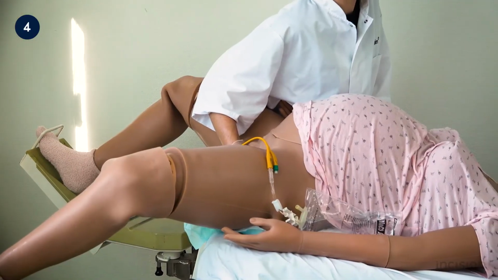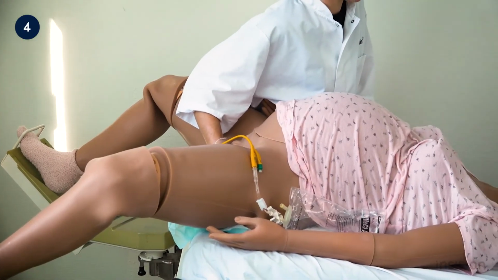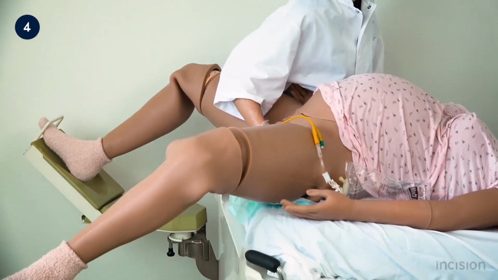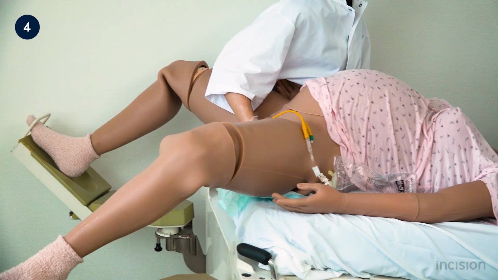The patient is transported to the OR in a Trendelenburg position, while manual elevation of the fetal head is performed simultaneously. Manual vaginal elevation of the fetal head should be maintained until expedient delivery can take place.